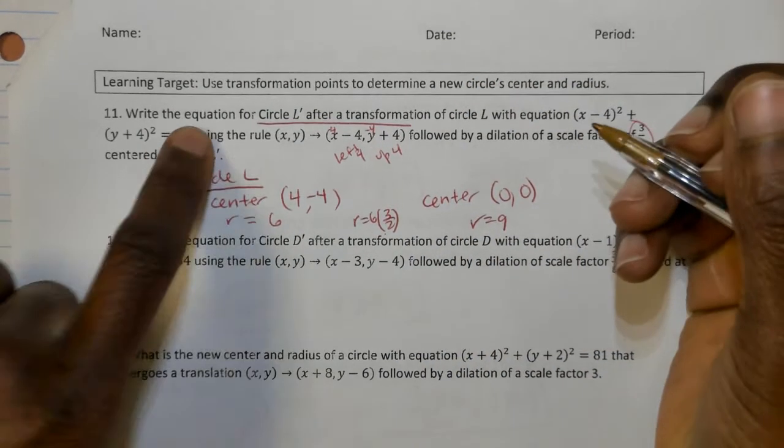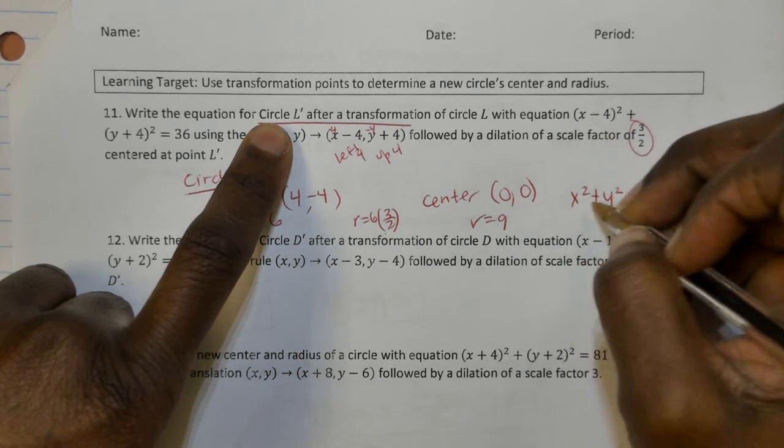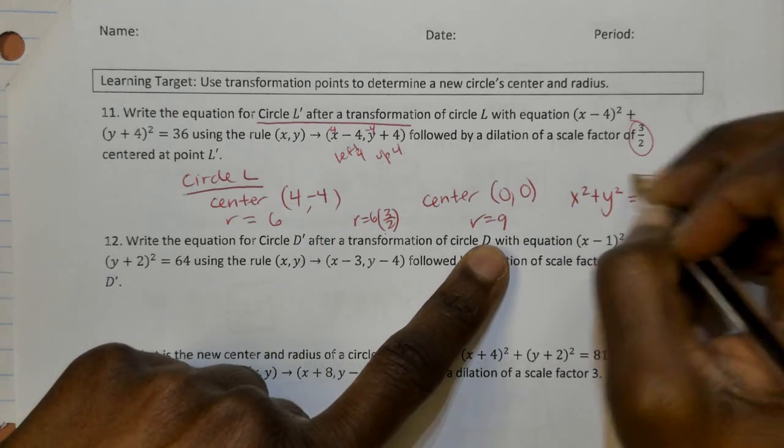So if we wanted to write the equation for L prime, it's going to be x and y squared, because we don't have parentheses since they're zeros, and then 9 squared, which is 81.